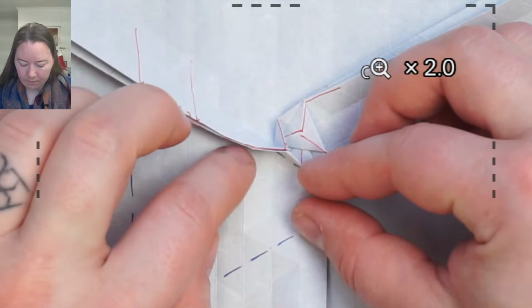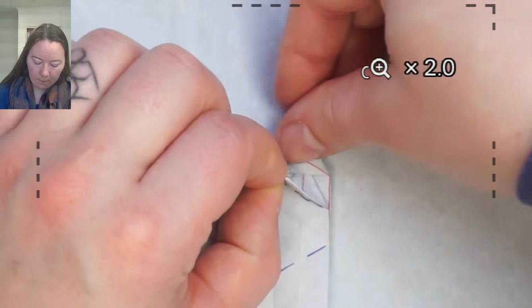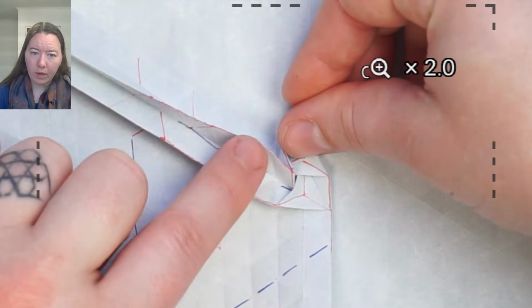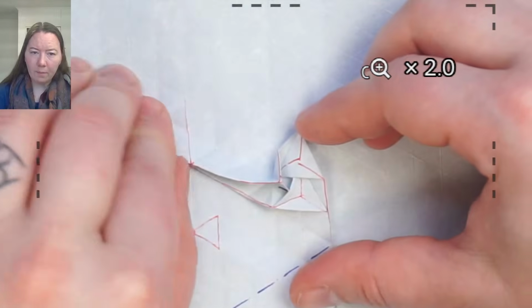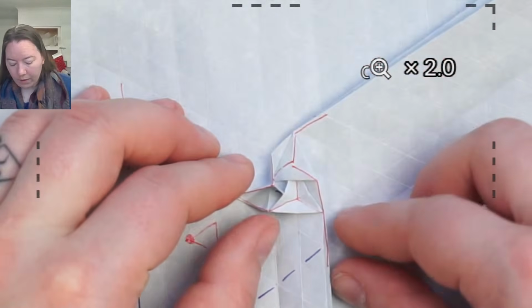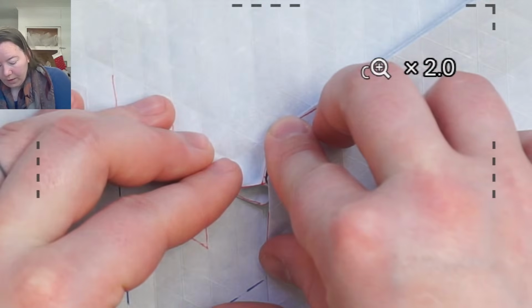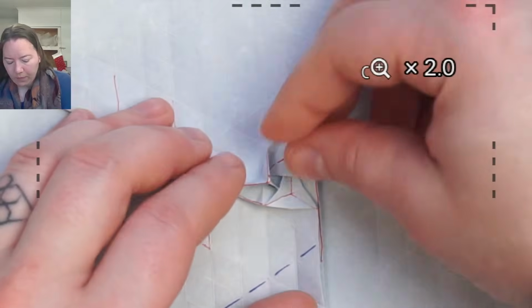And then I'm going to make sure to bring back first the whole triangle, disambiguating these two layers of paper. And if you really want to, you could try laying this down flat. It's not going to really change anything.